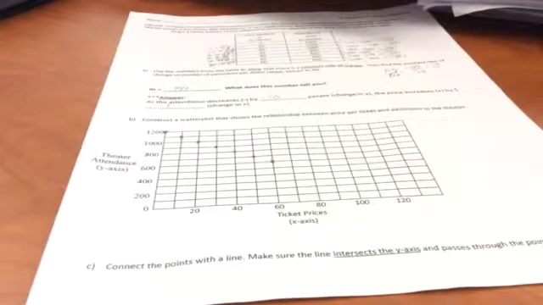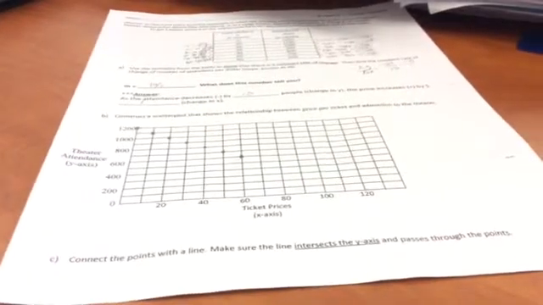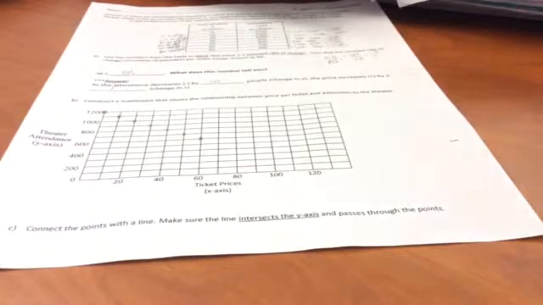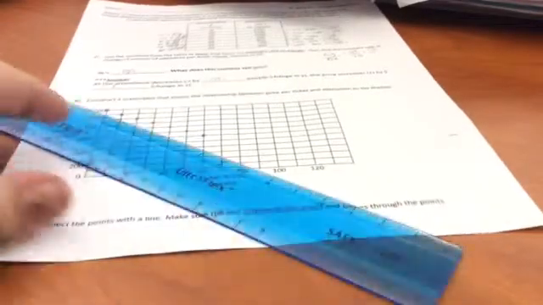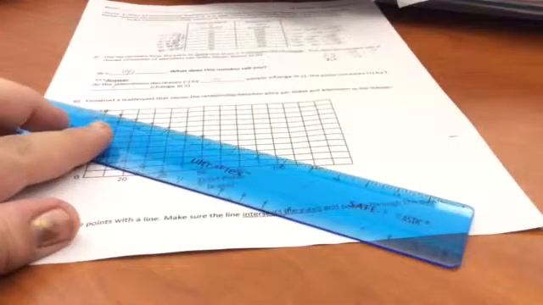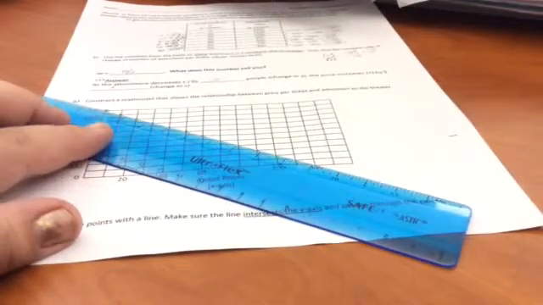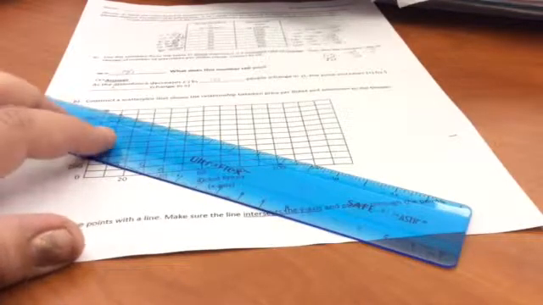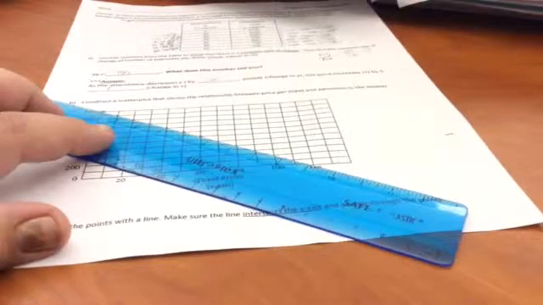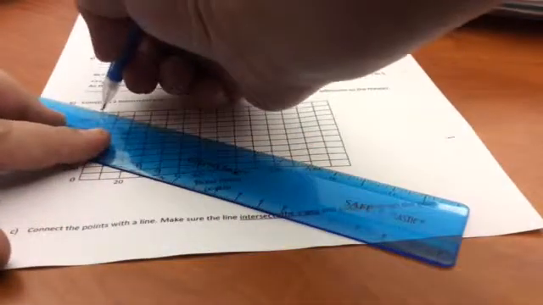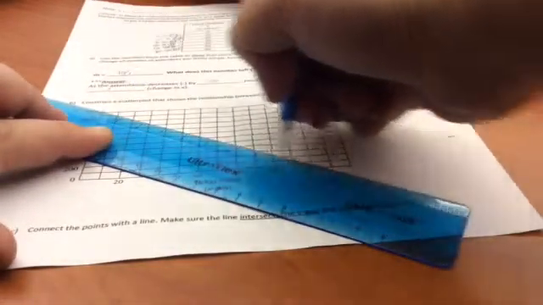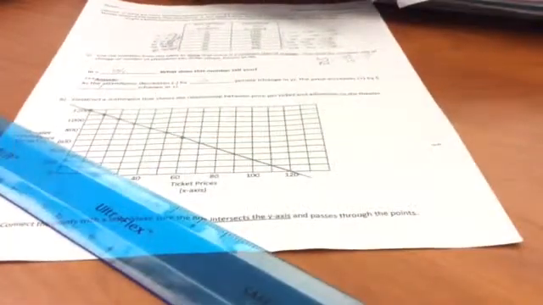So the next part at the bottom, part C, says connect the points with a line. Make sure the line intersects the y-axis and passes through the points. So I'm going to take my ruler. I'm going to line the points up with a ruler, and I'm going to make my line nice and long. I want to make sure it intersects the y-axis, which is the one over here on the left, and that all the points are connected. So let me do that. There we go.